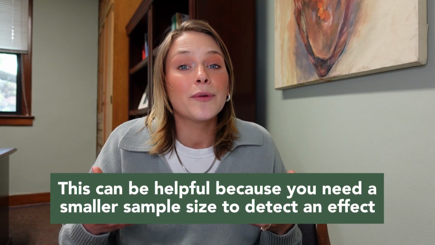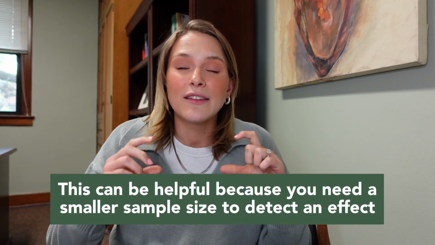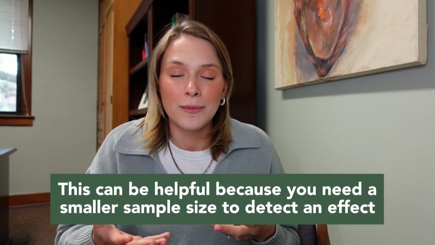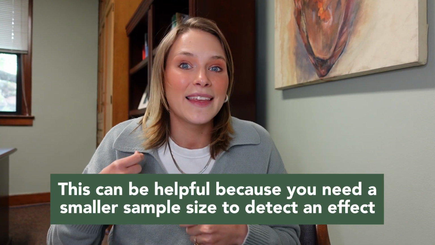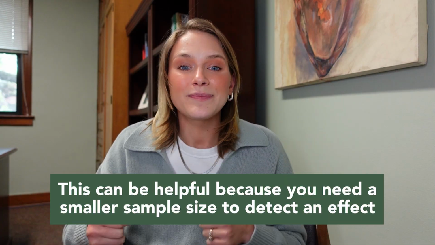However, when we have within subjects designs and we have the same group of data, then we're minimizing some of those individual differences and we have more statistical power. For my students out there or anybody conducting research, this can be really, really helpful because it often means that you need a smaller sample size in order to be able to detect an effect, which is super helpful when you're trying to get people to complete your survey, for example.